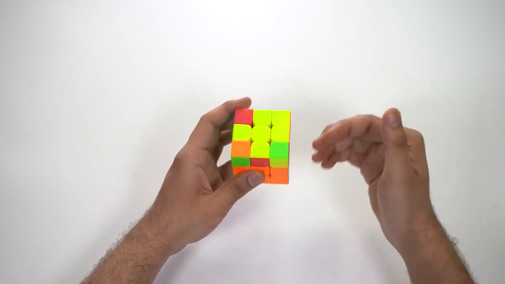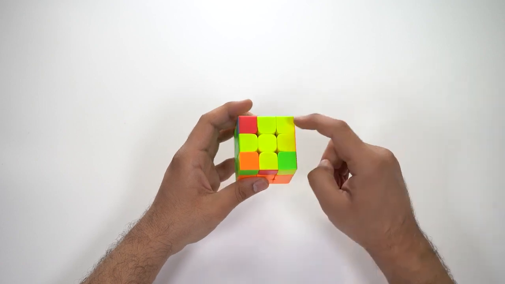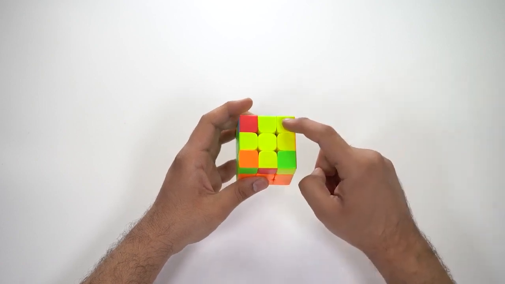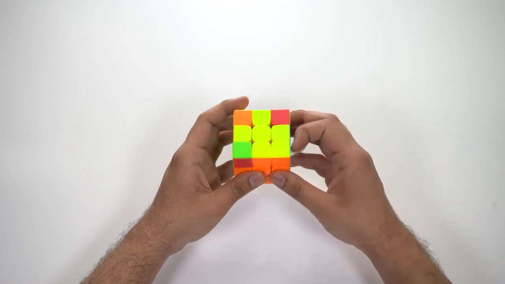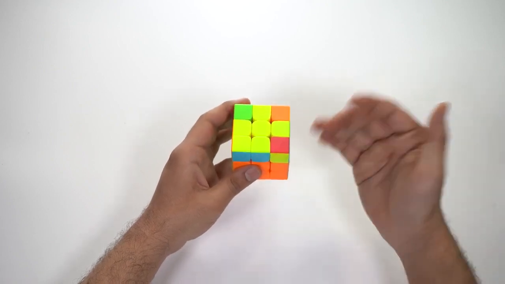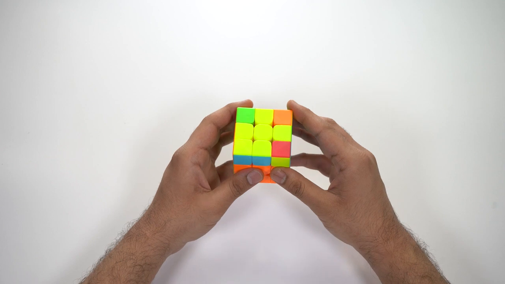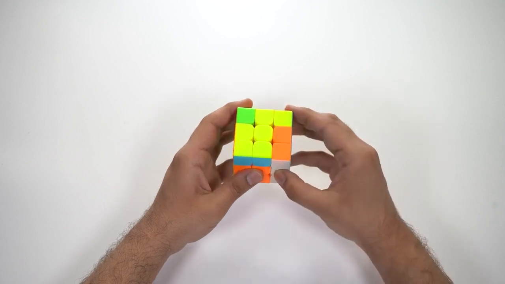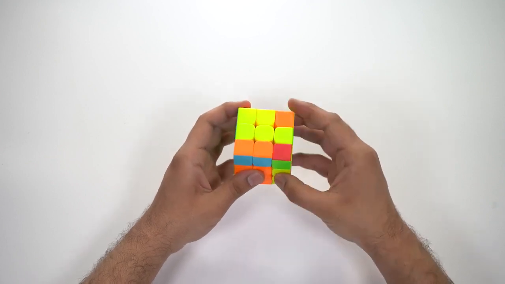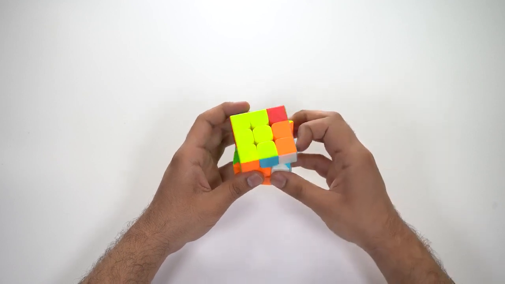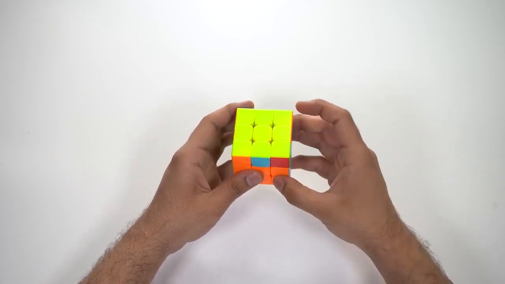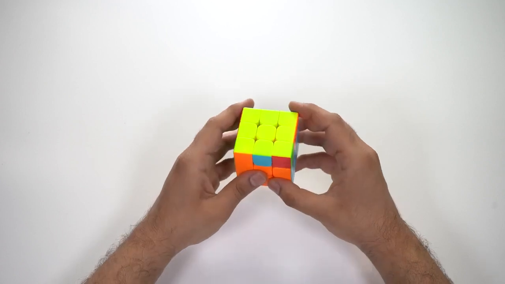As you can see, once again it reduces to a case where only one corner is oriented. So once again, we hold the oriented corner in the front left, and we perform the same algorithm one last time: R, U, R prime, U, R, U2, R prime. And that orients all of our corners.